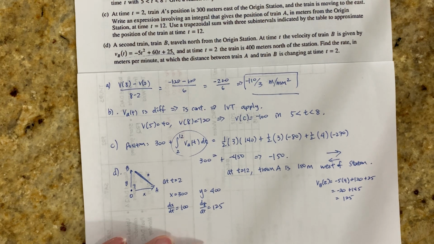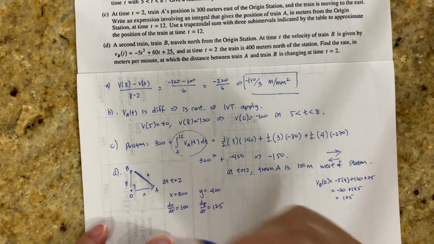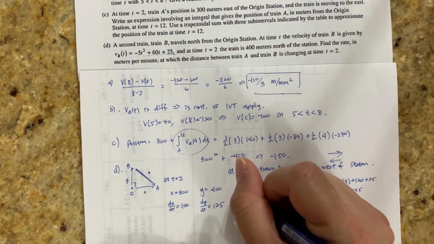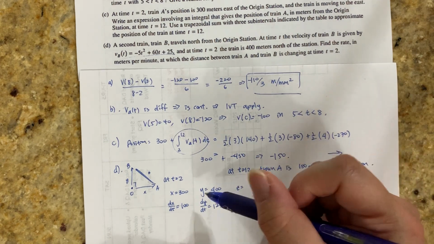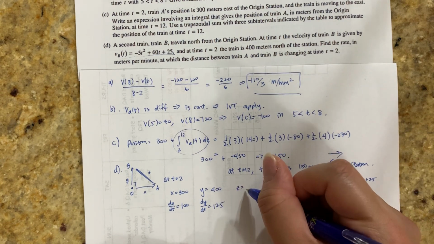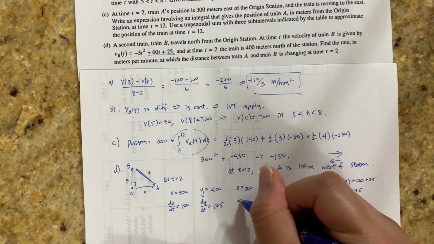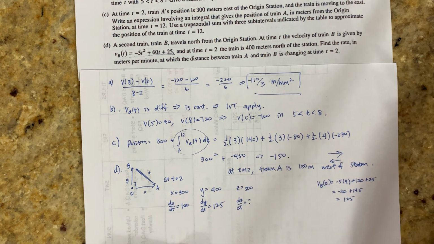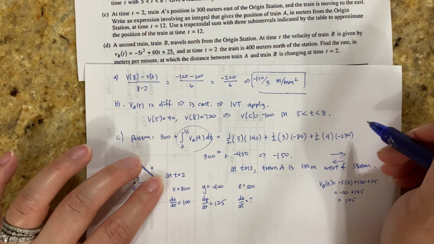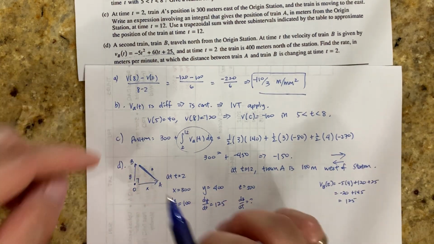So that gives me a lot. Now what else do I need? I need z. Based on the Pythagorean theorem, 3, 4, 5 is a Pythagorean triple, so z is 500. So this is what I want. I don't know what dz/dt is. How fast is the distance between the two of them changing?